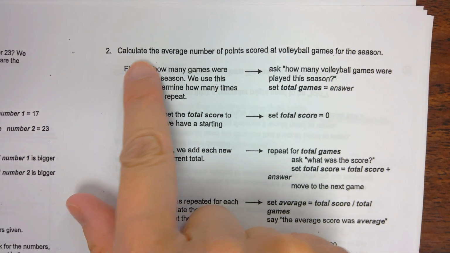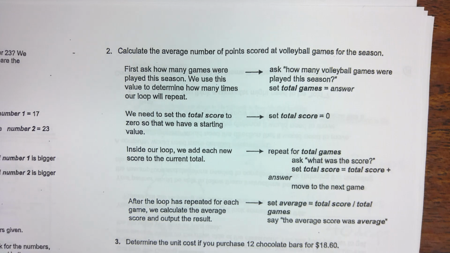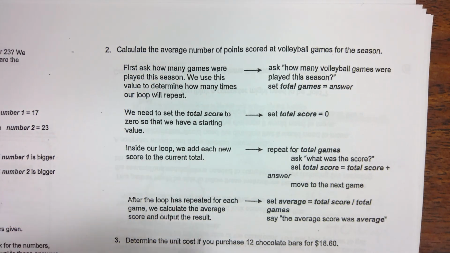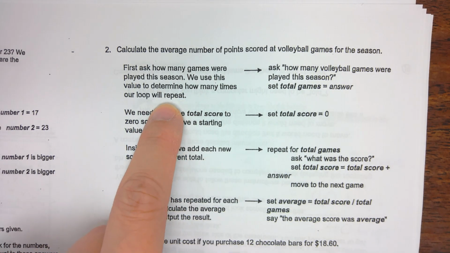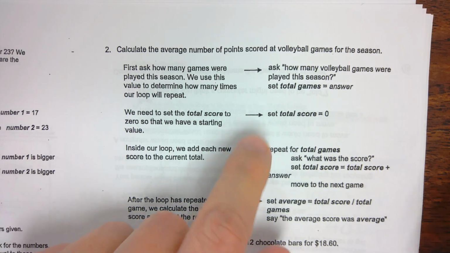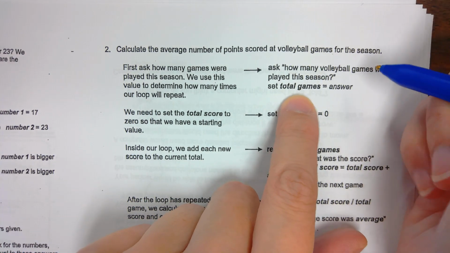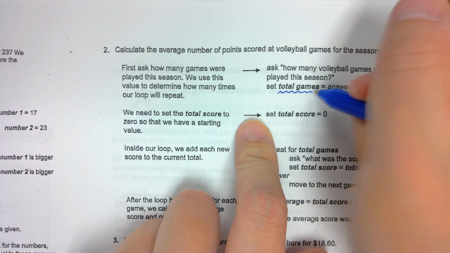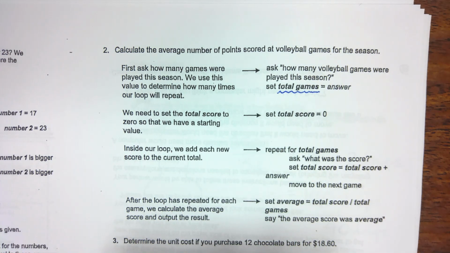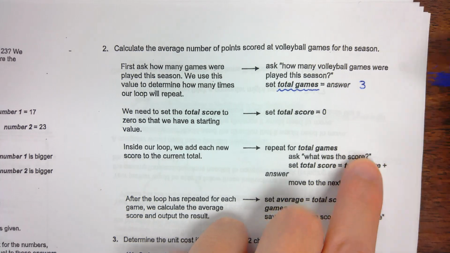All right. Calculate the average number of points scored at a volleyball game for the season. So first, the computer wants to ask how many games were played this season. We use this to determine how many times we want to loop. We want the loop to repeat. So, how many games did you guys play? Set total games. Again, this is your variable to answer. So, Fujesia, how many volleyball games did this person play? 3? Okay, sounds good.